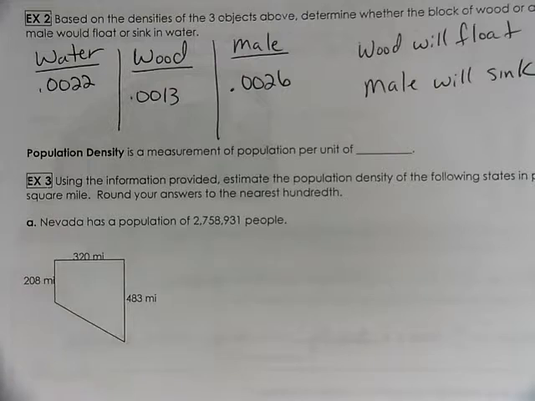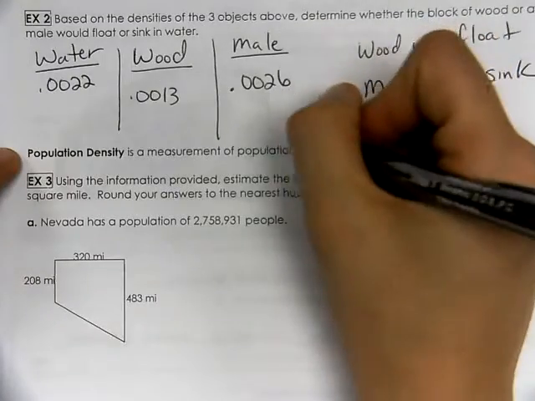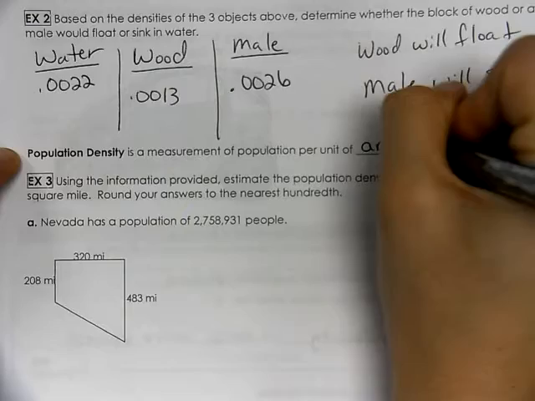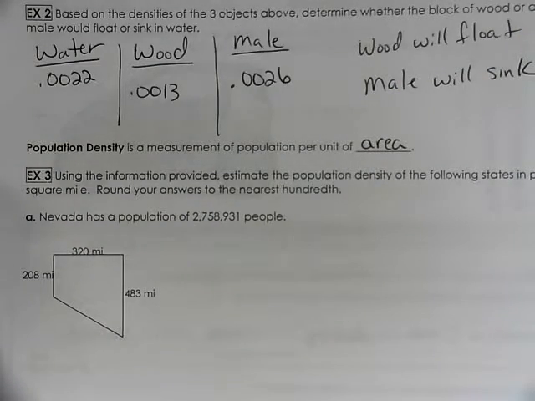Population density. Now we're going to get into social studies. We'll do social studies today. Population density is the measurement of population per unit of area. So we're going to look at area just a little bit today.